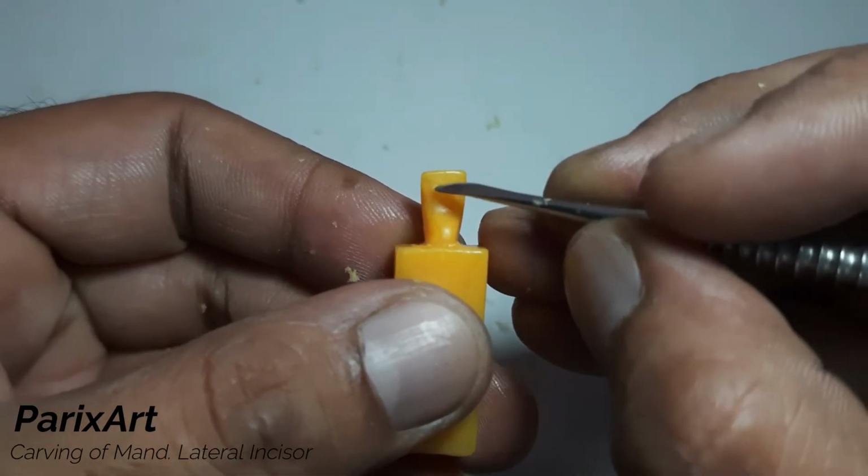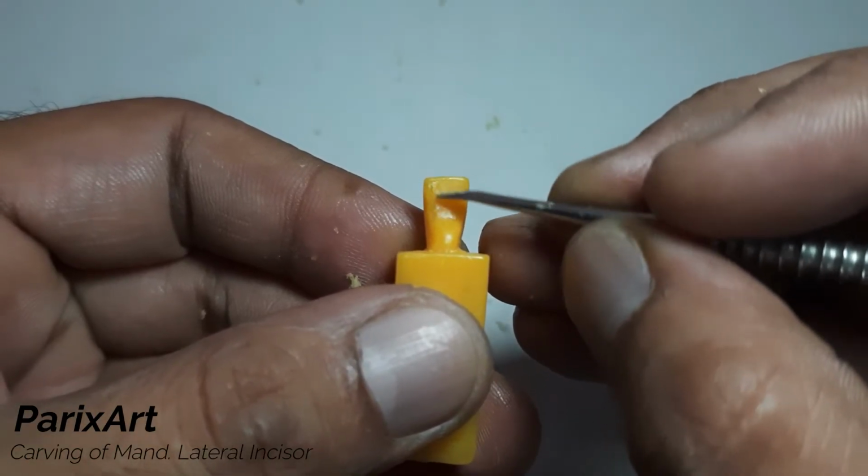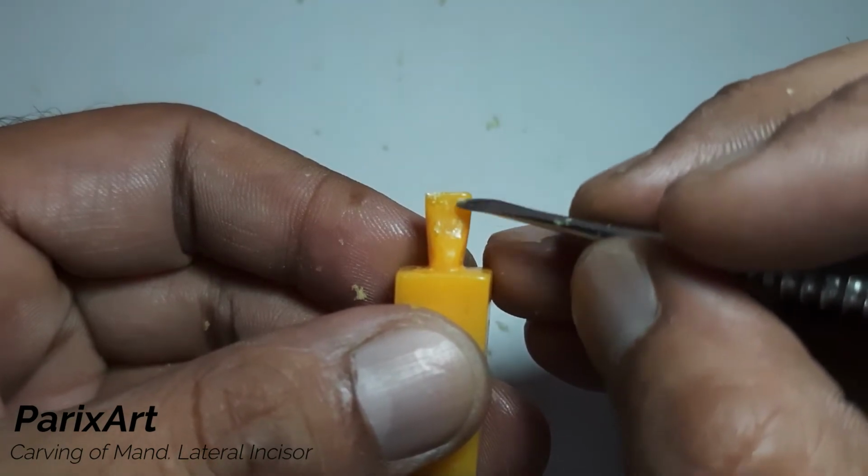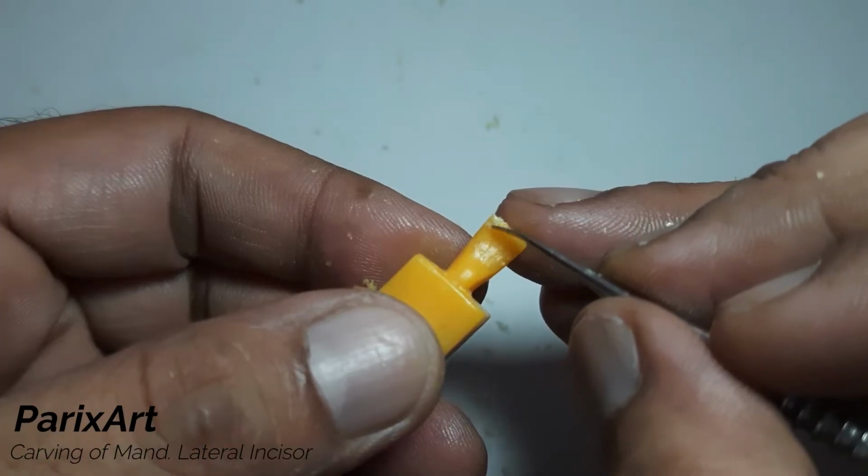To do so, we'll just carve along the line angles to get the marginal ridge in the incisal third. As you carve, you'll develop slightly raised marginal ridges on both sides.